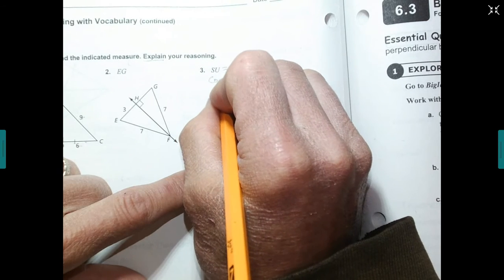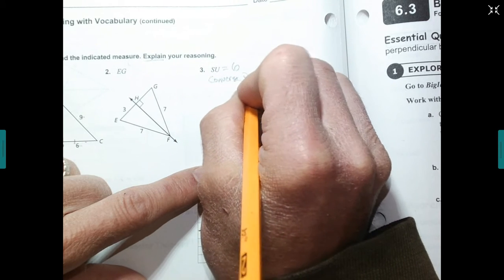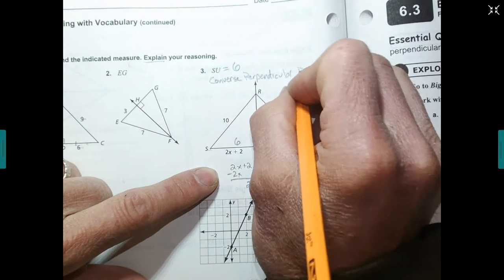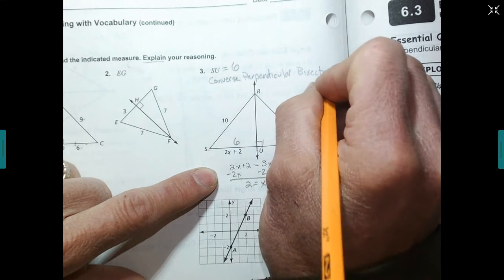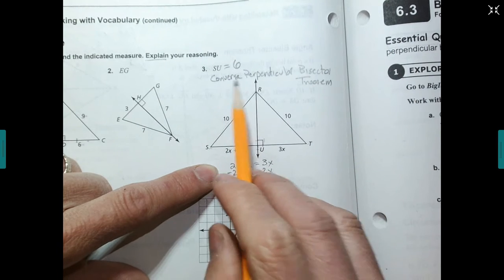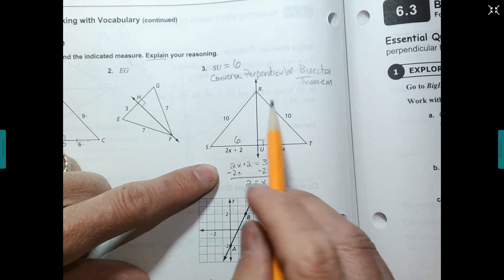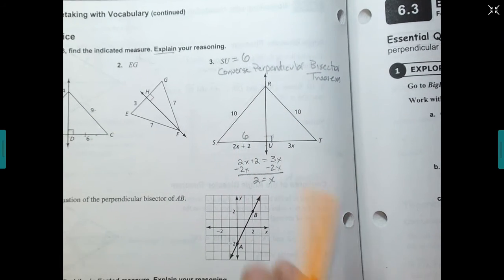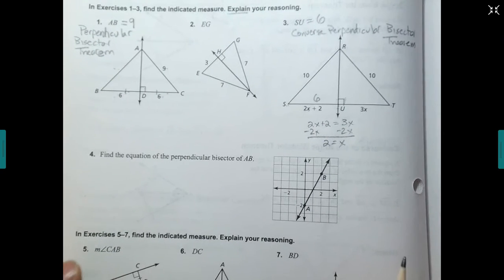The converse perpendicular bisector theorem. Oh my gosh, do I have to write all that out? Yes, you have to write all of it out. You have to write it all out. For credit, you have to write it out.